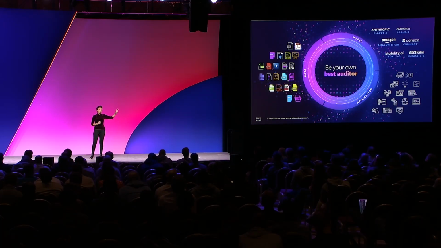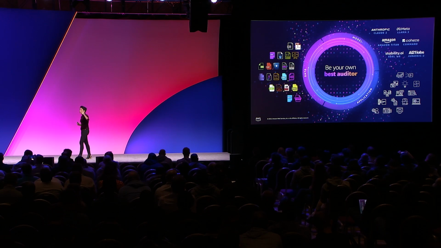Now, I am now to the third data initiative that data organizations in every industry and every geography are paying attention to. And I believe that every data organization needs to be their own best auditor now for generative AI.